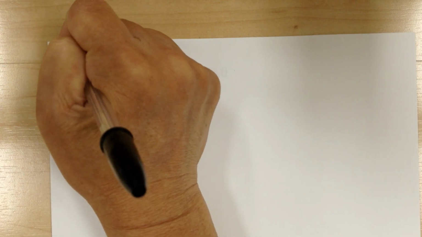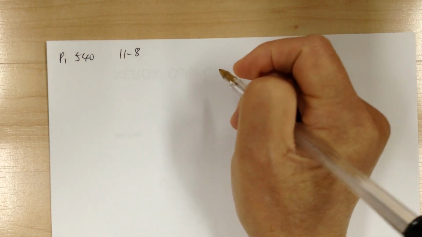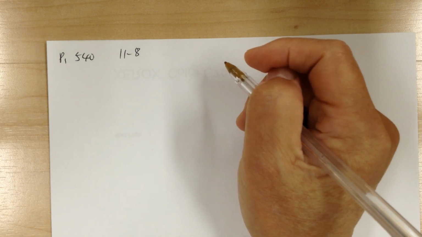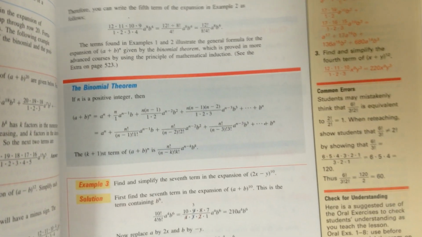Let's go to page 540, and this is lesson 11-8. This lesson is about how to use the binomial theorem to find a particular term of the binomial expansion. So what you need to do is use this formula right over here.